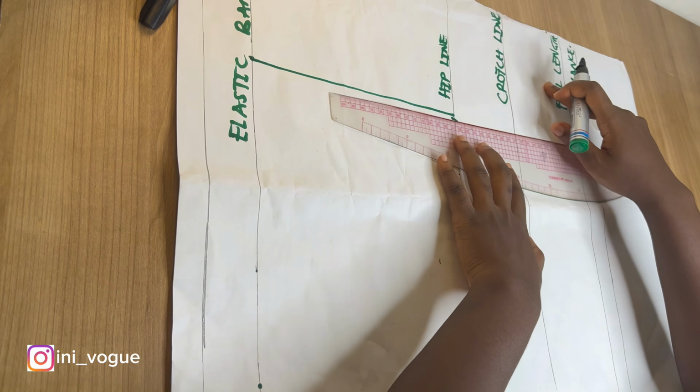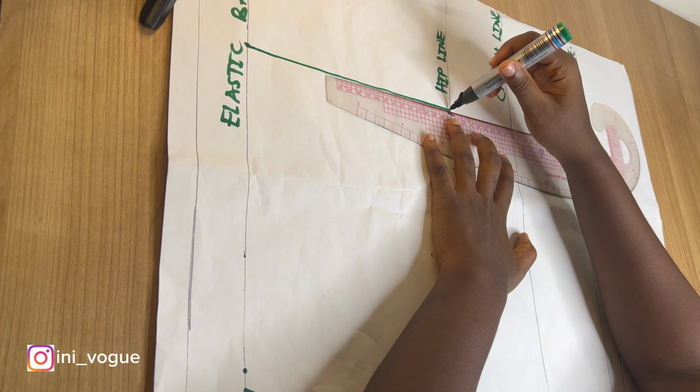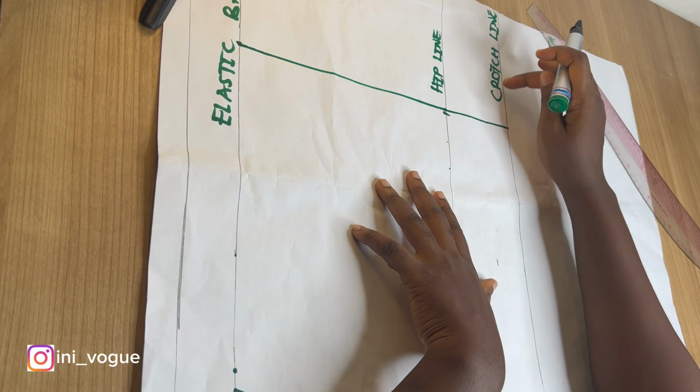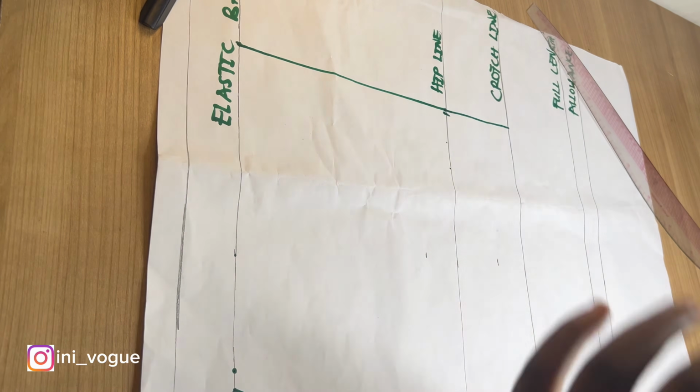So once that is done, I'm going to extend the line as well to get to the crotch line.